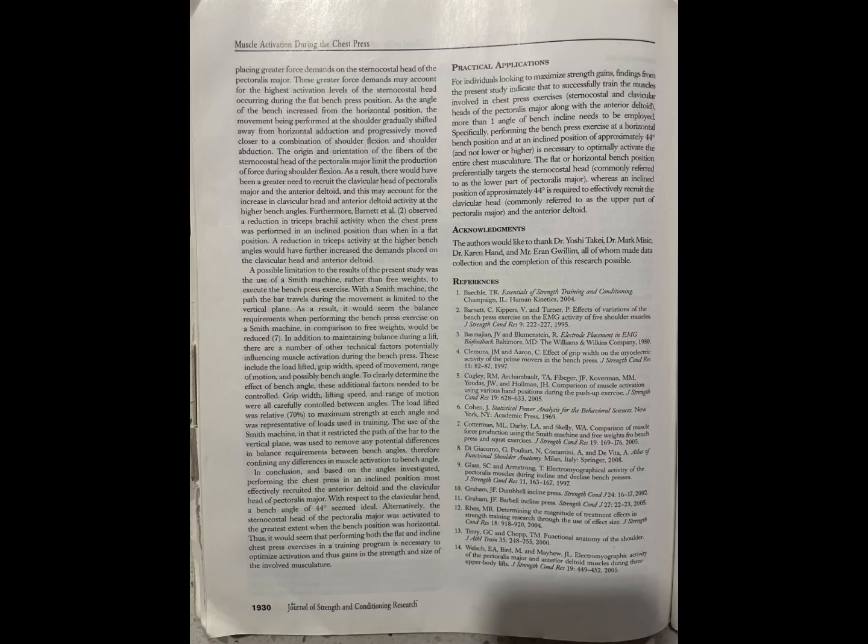In conclusion, and based on the angles investigated, performing the chest press in an inclined position most effectively recruited the anterior deltoid and the clavicular head of the pectoralis major. With respect to the clavicular head, a bench angle of 44 degrees seemed ideal. Alternatively, the sternocostal head of the pectoralis major was activated to the greatest extent when the bench position was horizontal. Thus, it would seem that performing both the flat and inclined chest press exercises in a training program is necessary to optimize activation and thus gains in the strength and size of the involved musculature.